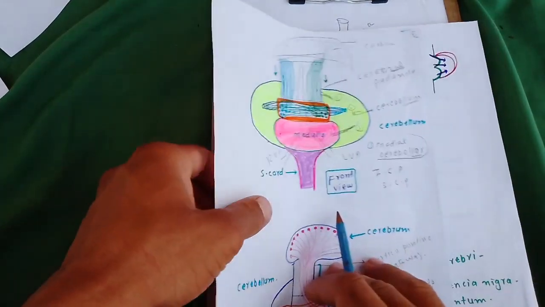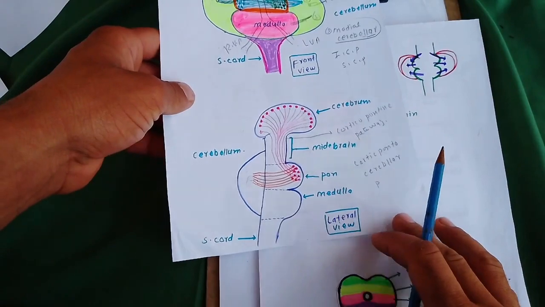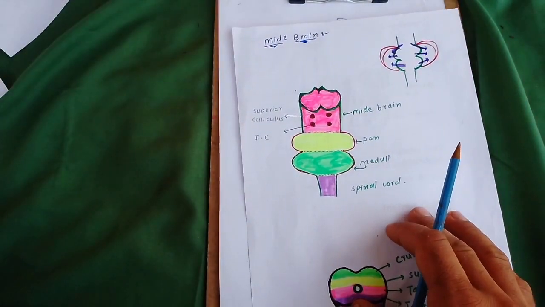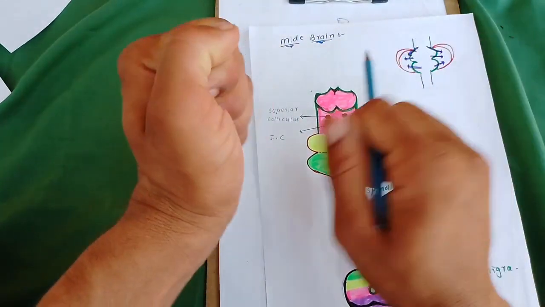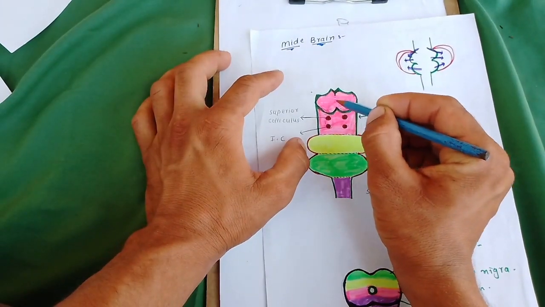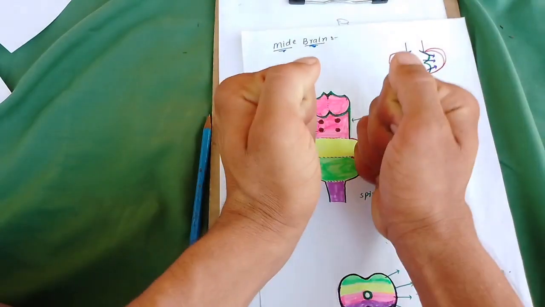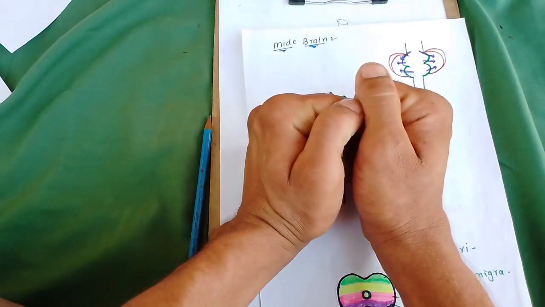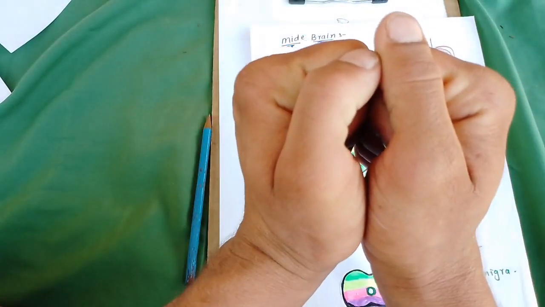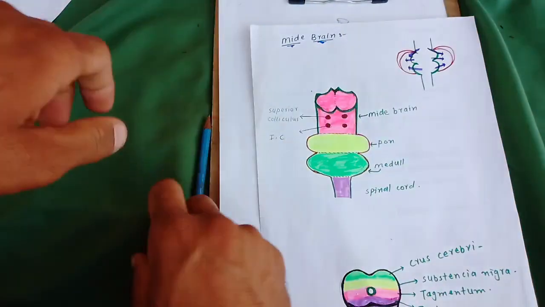Okay, so this is the general view of the brain stem, the midbrain. The midbrain consists of two lobes, one lobe and one lobe. So this is one cerebral peduncle, and this is another cerebral peduncle. Both of the cerebral peduncles carry messages up and down the CNS.